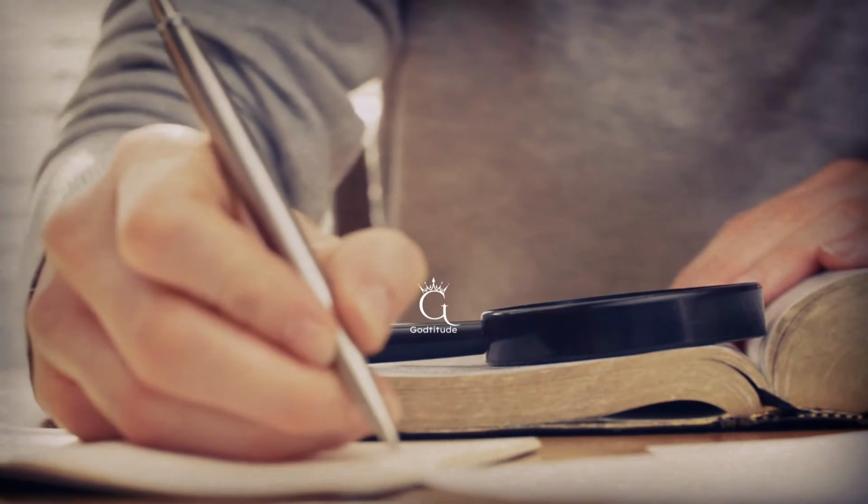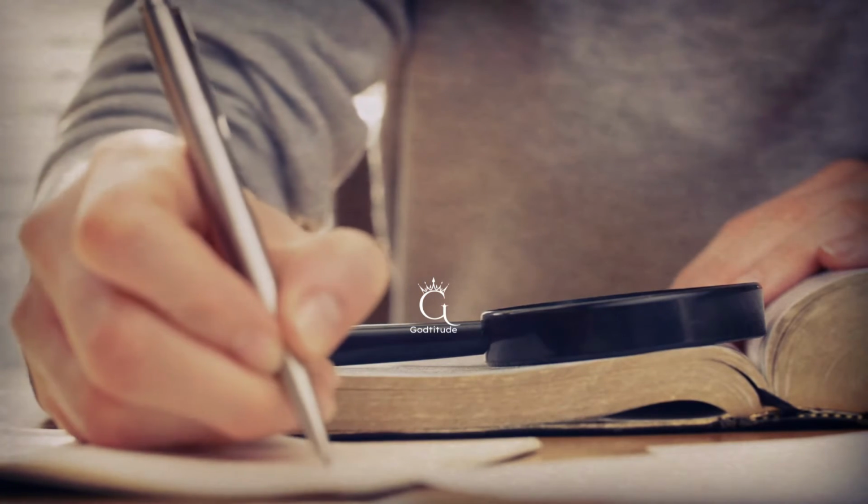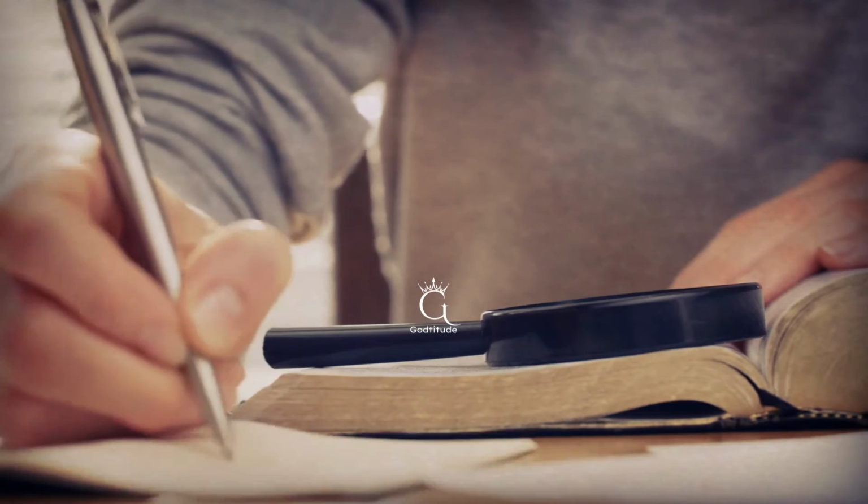The second part, you have the historical books. We have the law, the Torah, and then the historical books like 1st and 2nd Chronicles. These are the Old Testament. The historical book equivalent to it in the New Testament is the book of Acts. This is the historical book of the New Testament.